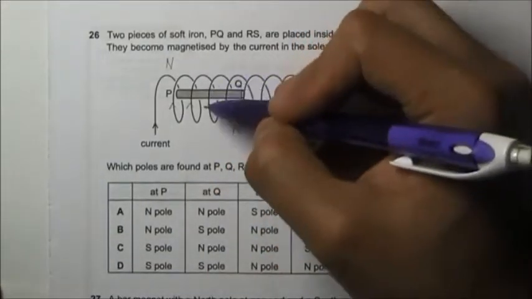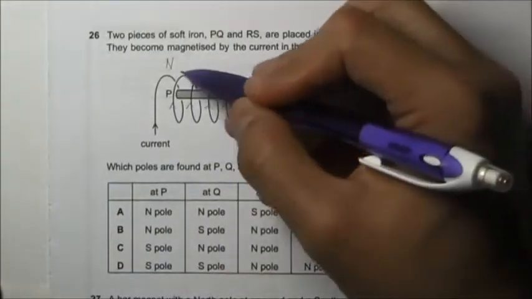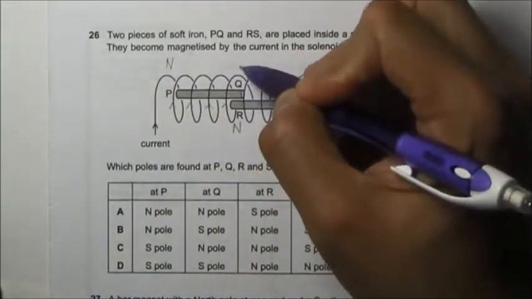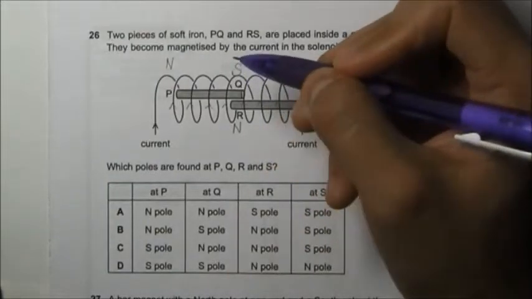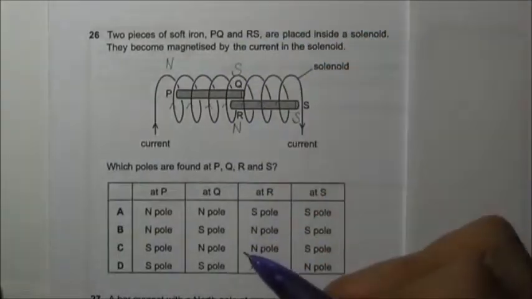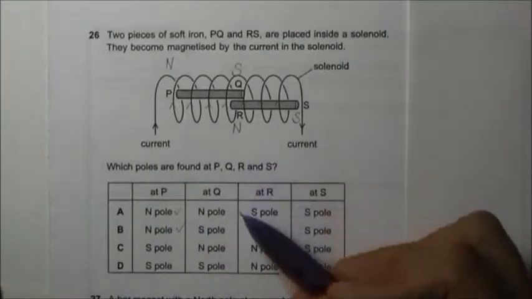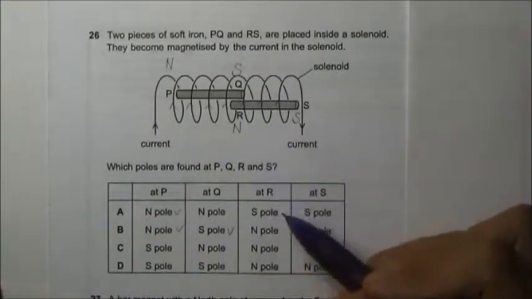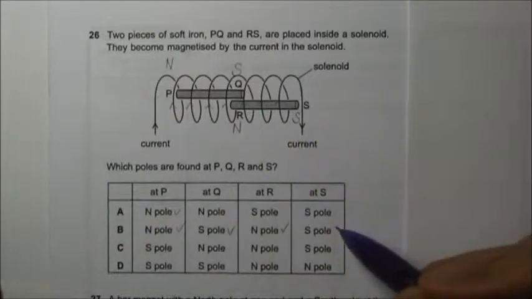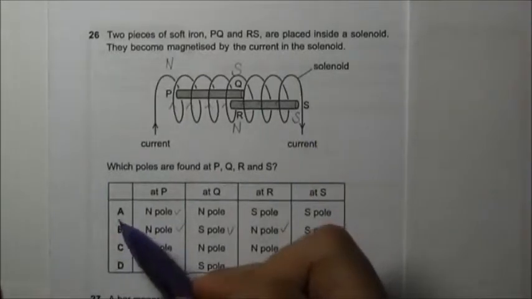Looking at the iron rod PQ, since P is already a north, Q must be a south. So the answer should be P is north, Q is south, R is north, S is south. So the answer is B.